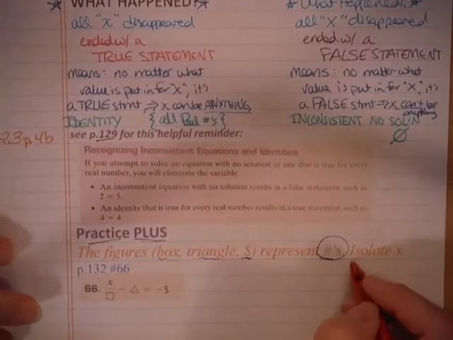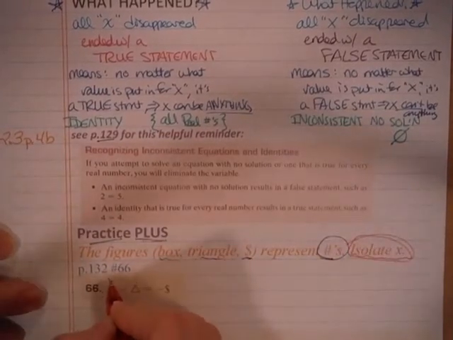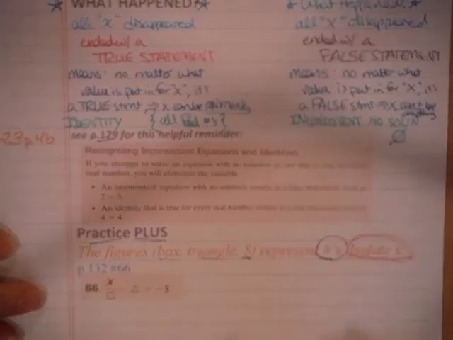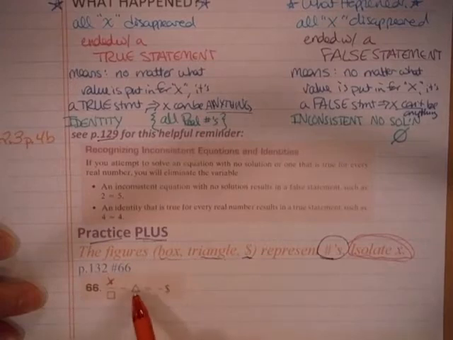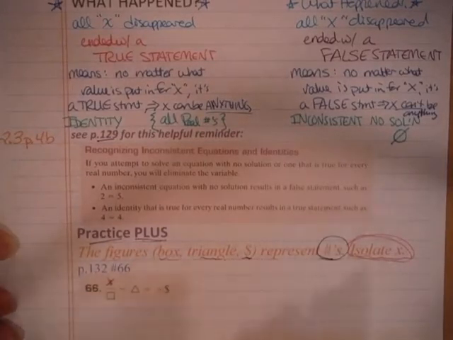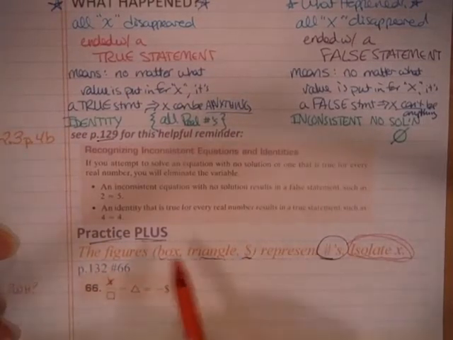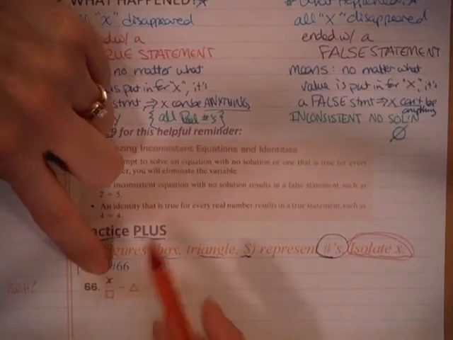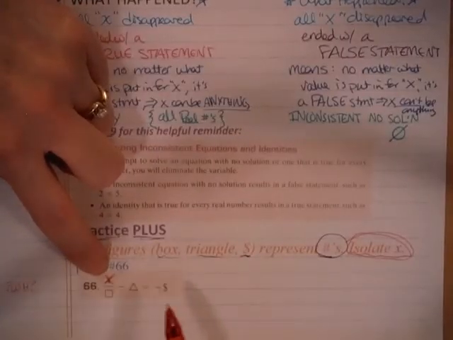Okay, so let's isolate x. That's our goal as well here. So we want to get x all by itself. Okay, there's no parentheses. There's no like terms, a dollar sign, triangle, square, they're all different from each other. So we really get to move right to that, what's happening to x? Okay, so if a number was put in the x position right here that I've kind of highlighted in red with the red pen, what would happen?